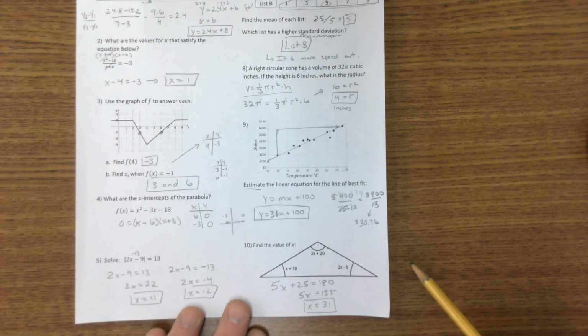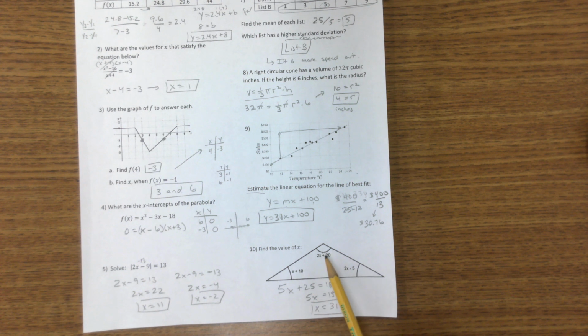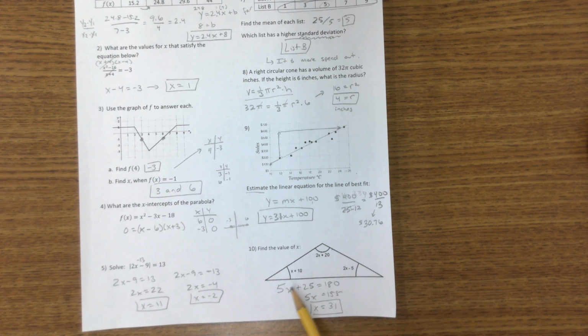All right, and the last one, equation here. All these angles add up to 180 degrees. I have 5x, and if I put these together, it is 25. Solve the equation, is 31.